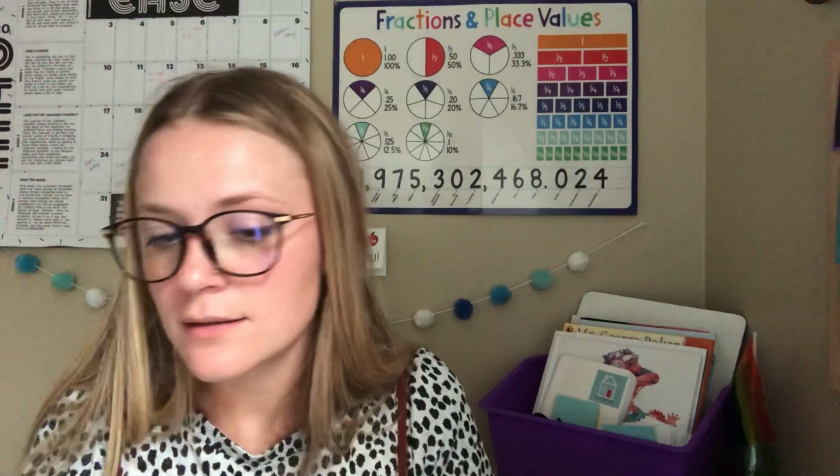Okay, next page. It says, Nola surveys the players on her soccer team about choosing a color for the team shirt. She makes the picture graph shown. Okay, so now we're using picture graphs and we're gonna convert it into a bar graph. It says, make a bar graph of the data shown in the picture graph.